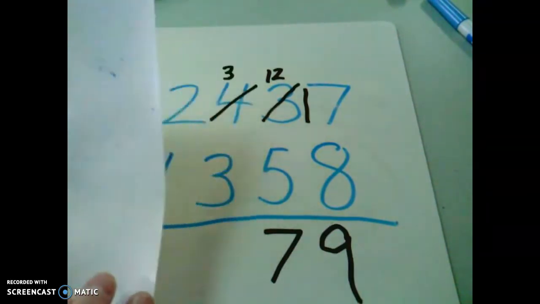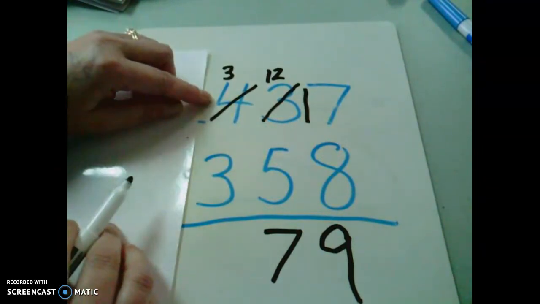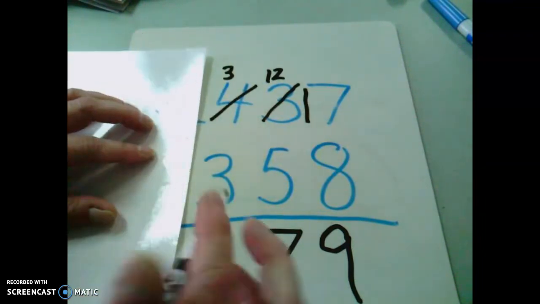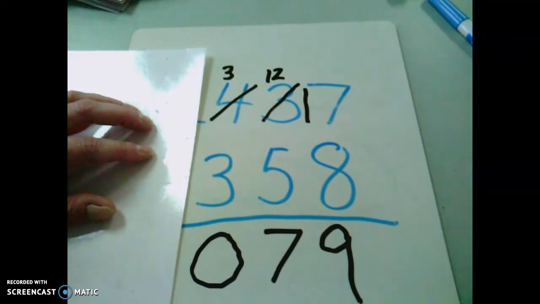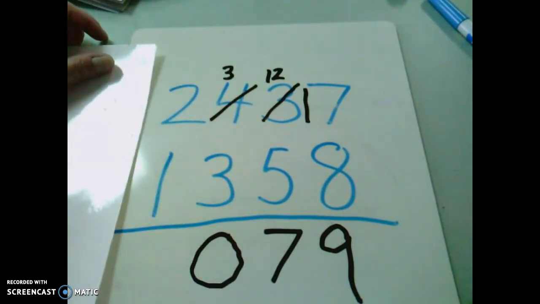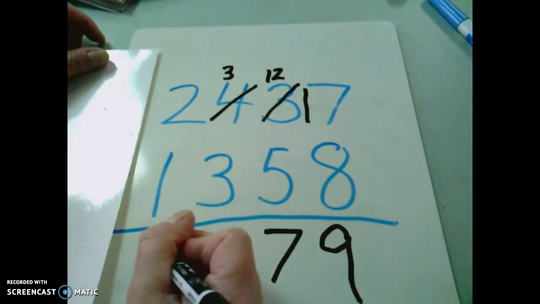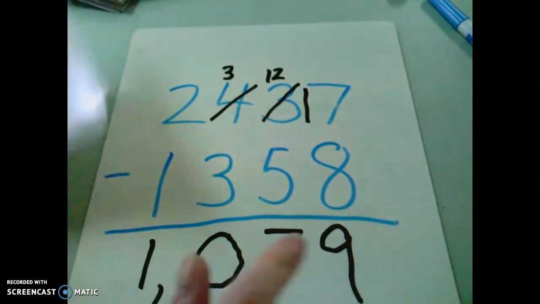All right, now I'm going to tackle my hundreds numbers. Let's see, I don't have that 4 anymore. I have 3. So now I can say 3 minus 3. Oh, that we can do, and I know that's a 0. And then I go to my thousands place. 2 minus 1 is 1. So my answer is 1,079.